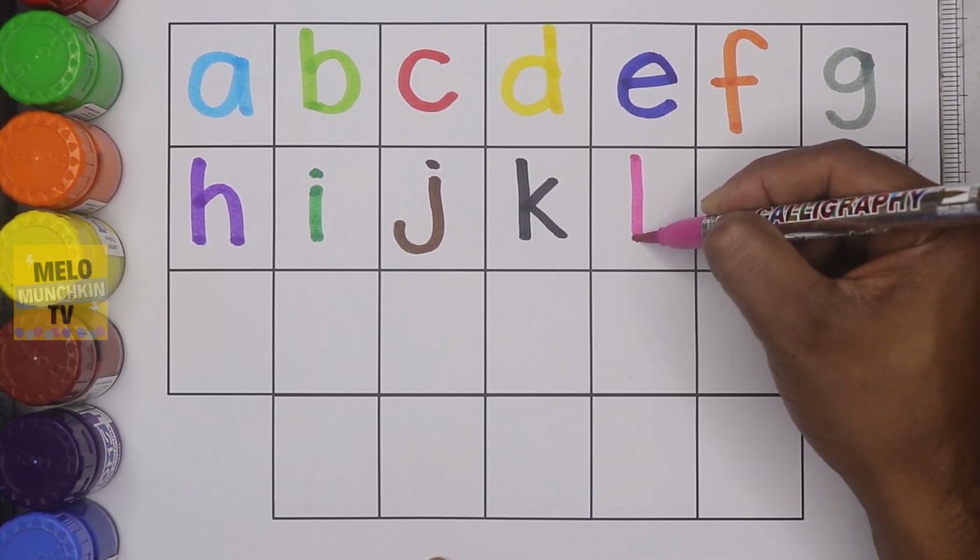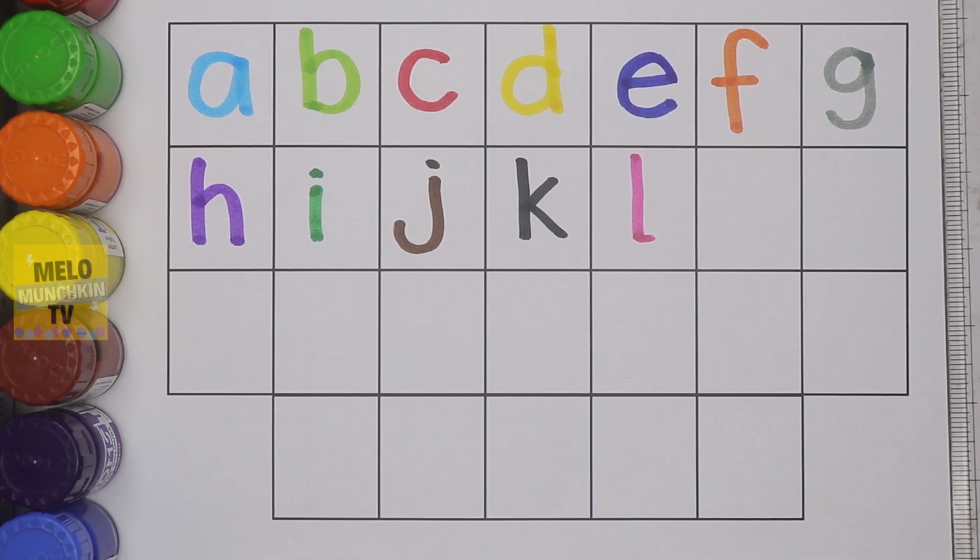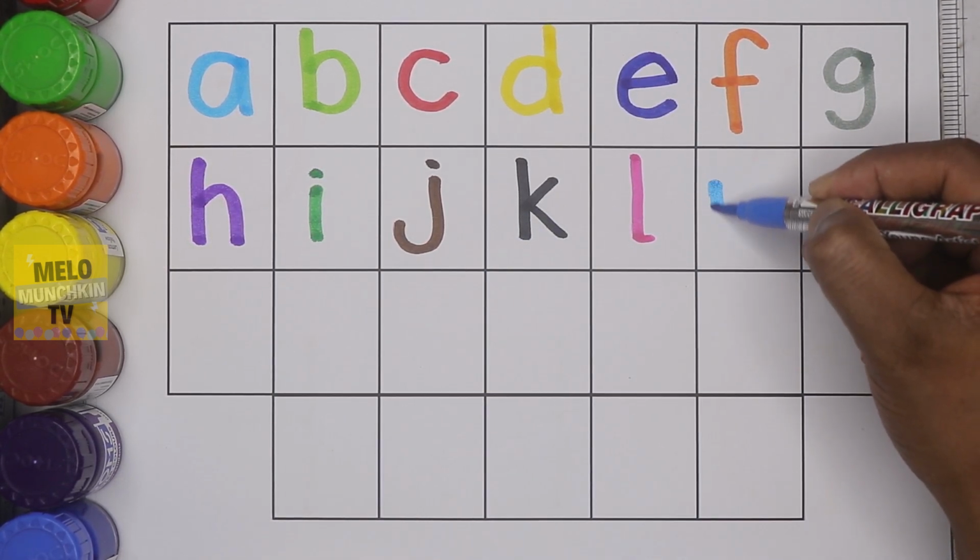Pink color. L. L for lion. Blue color. So after L, it's M.